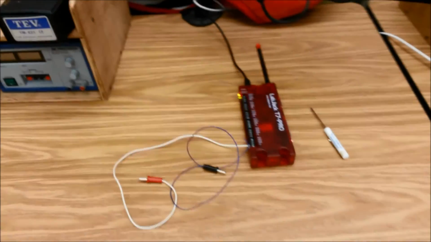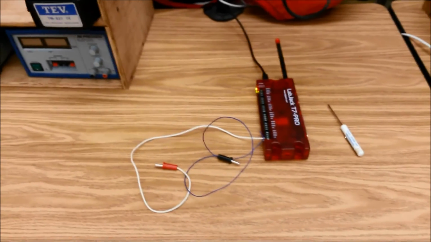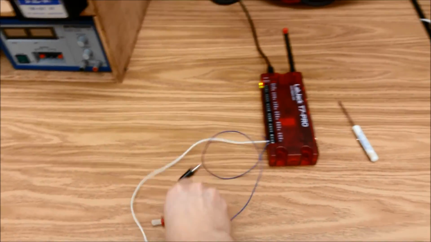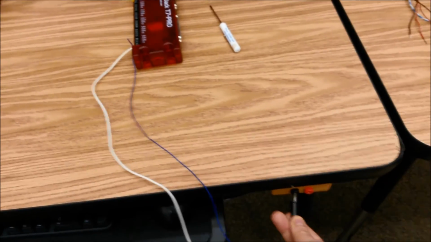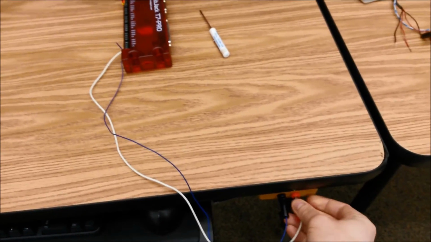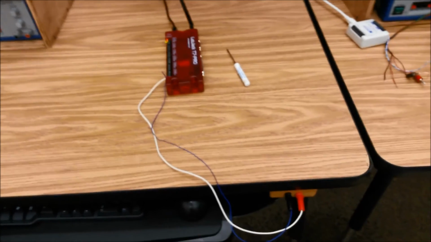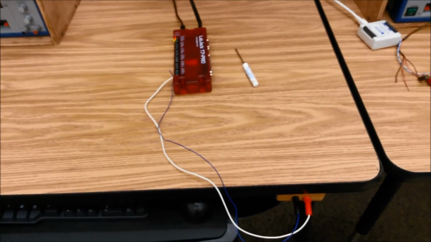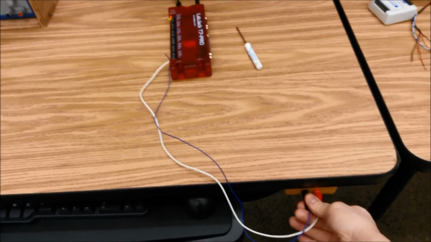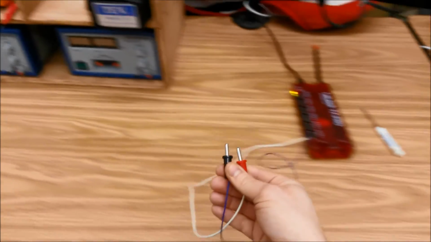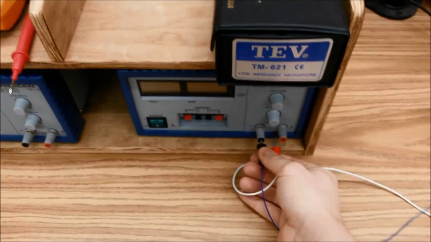In this lab, it's beneficial to use the banana plugs because we'll be measuring signals from the central signal port. So the banana plugs plug in quite nicely to the central signal port. And then later in the lab, we'll also be measuring from the power supply, so you can remove the banana plugs from the central signal port and simply plug them into the power supply.